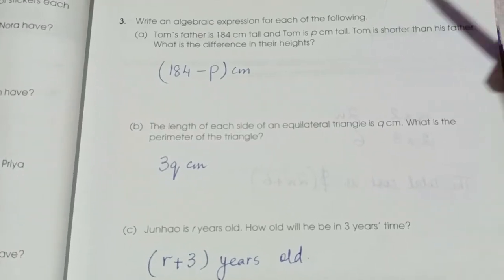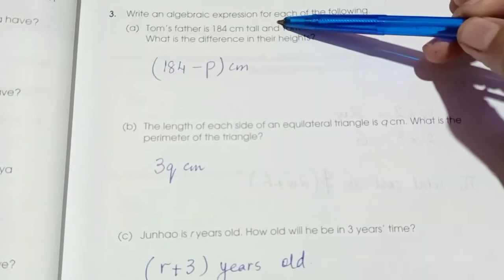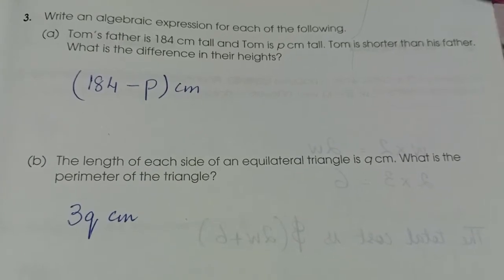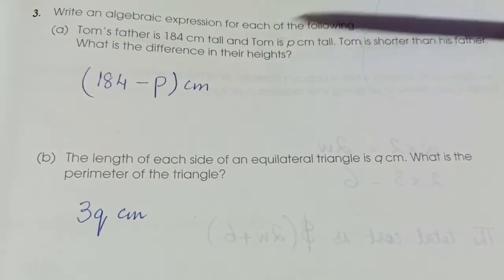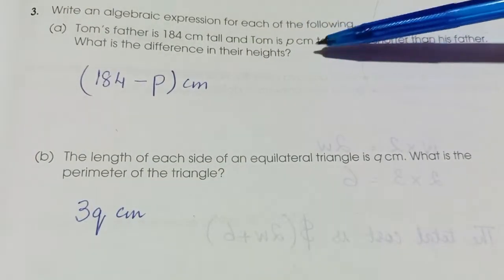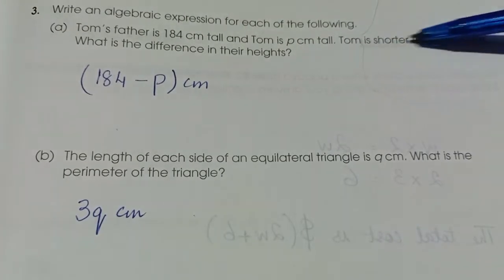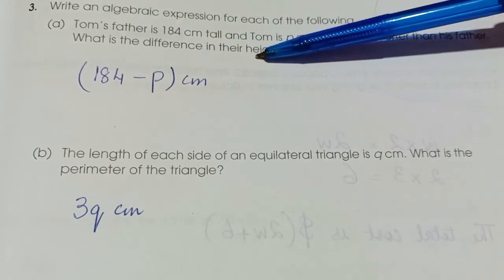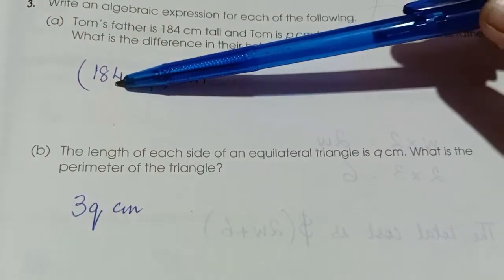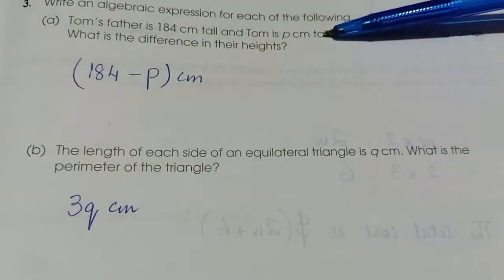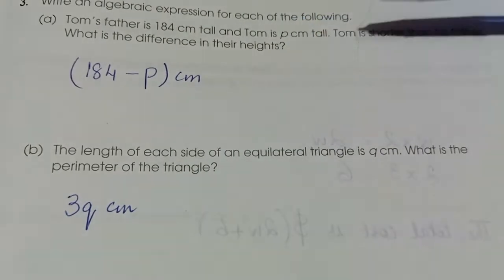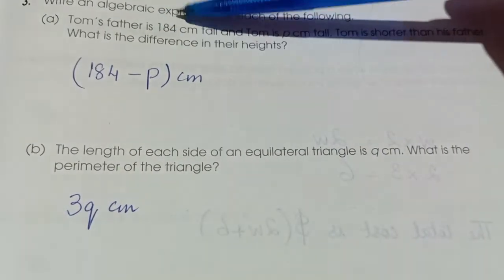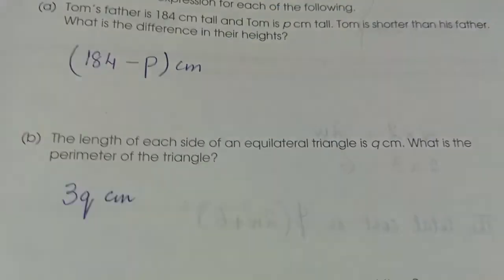Page number 47. Write an algebraic expression for each of the following. Tom's father is 184 centimeter tall and Tom is p centimeter tall. Tom is shorter than his father. What is the difference in their height? So 184 minus p. Tom is p centimeter tall and his father is 184, so 184 minus p.